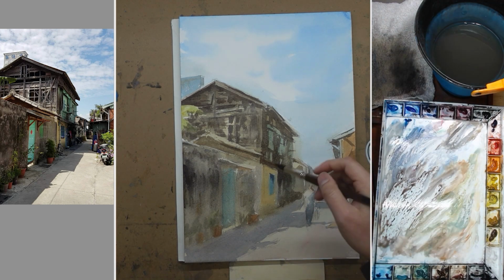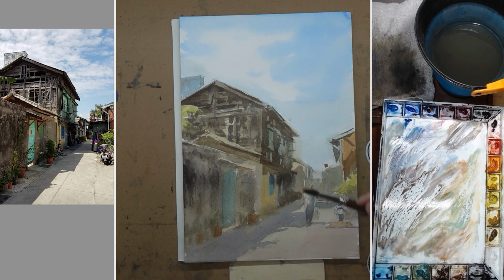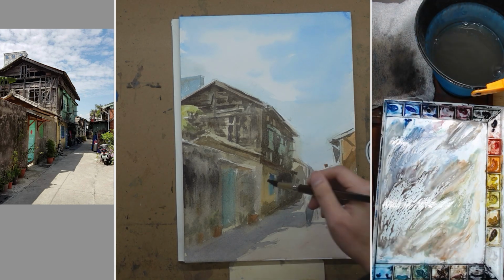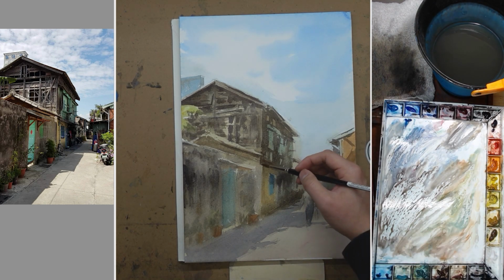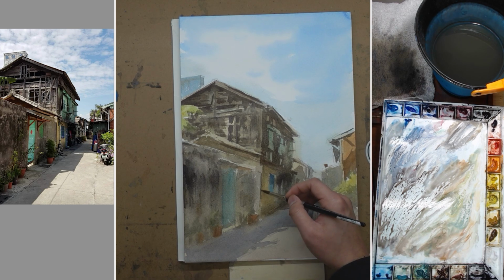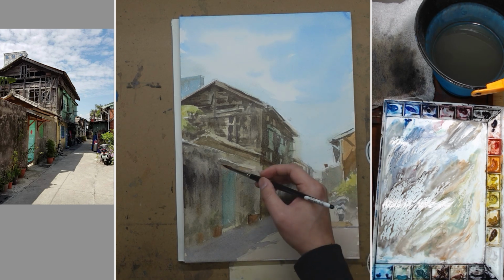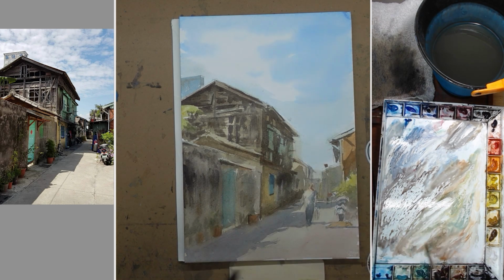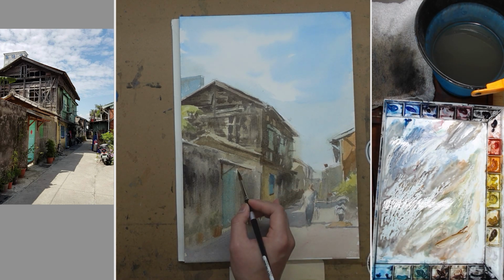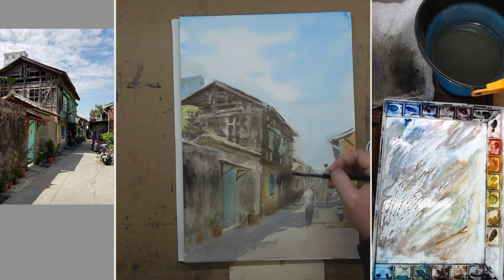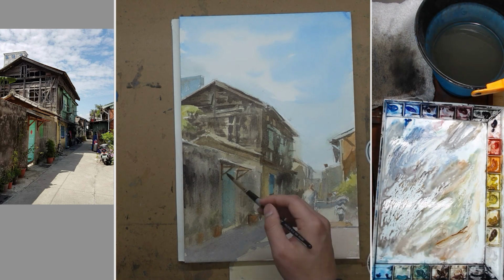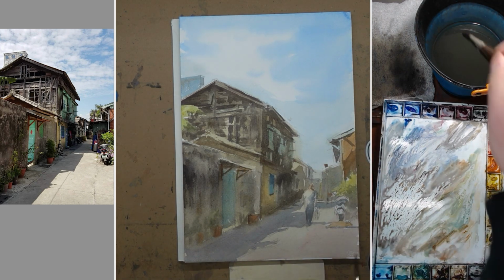And this dark in the background is actually going to help the figure pop up more, because half of the figure is lit by the sun. So the white t-shirt will actually look even brighter with some dark background. That will set up the contrast between light and dark. So here I'm using a smaller brush, trying to paint some of the details, and the house is starting to look more and more complete.